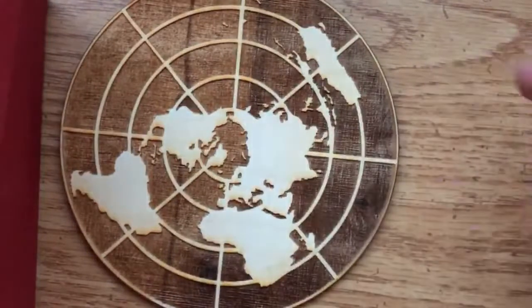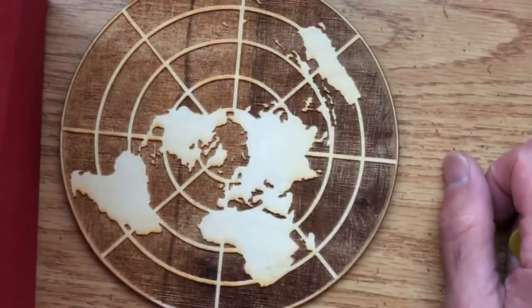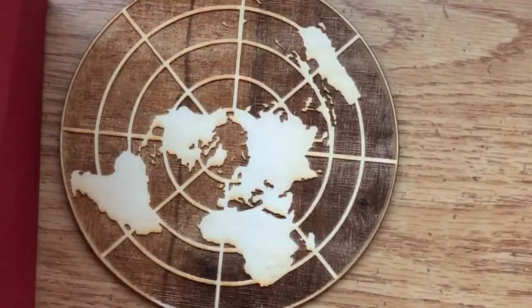Which means that one of these infinite azimuthal maps will be the truth. One of them has to be the actual map. If the Earth is flat, there is one azimuthal map that is the real map, based on a flat Earth.